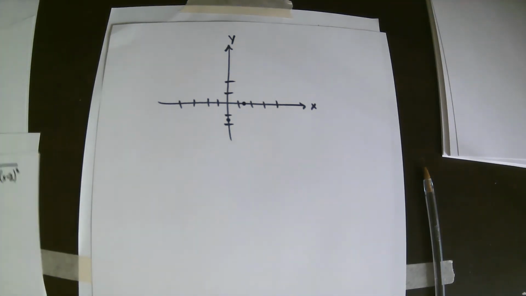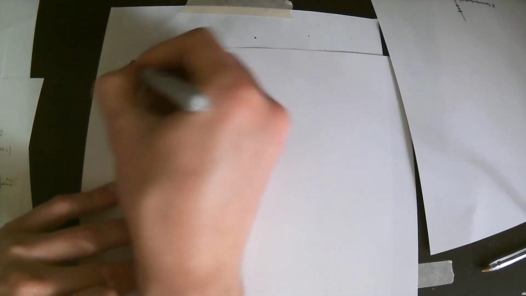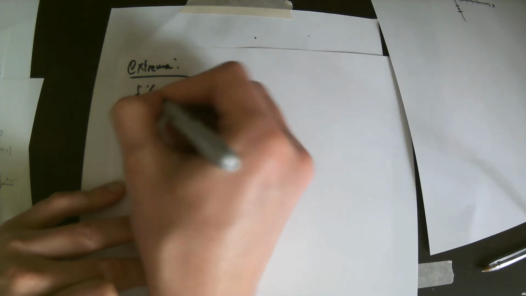How about extrema? So I need to take the derivative of this function. What is that going to be? 2/3.